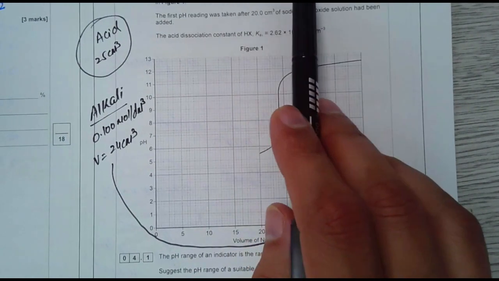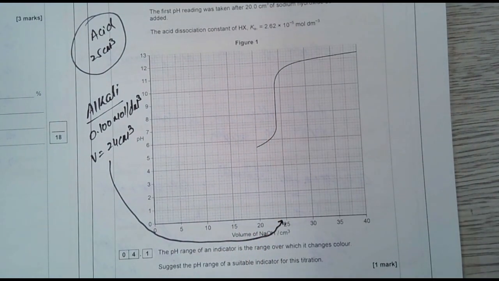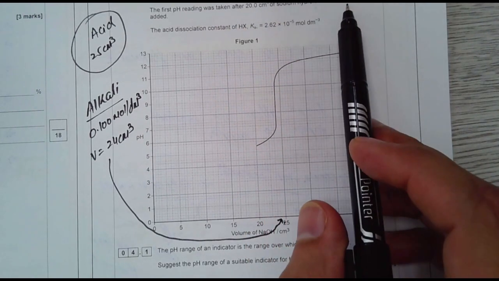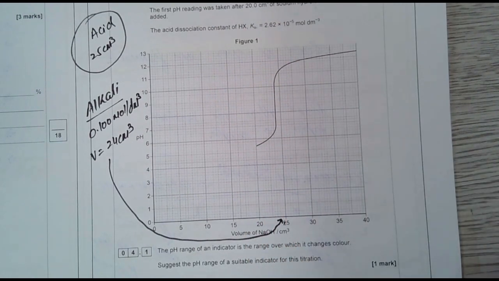In the presence of suitable indicator, a graph was plotted of pH against the volume of sodium hydroxide solution as shown in figure 1. The first pH reading was taken after 20 centimeter cube of sodium hydroxide solution had been added. The acid dissociation constant of HX is equal to 2.62 times 10 to the power of minus 5.